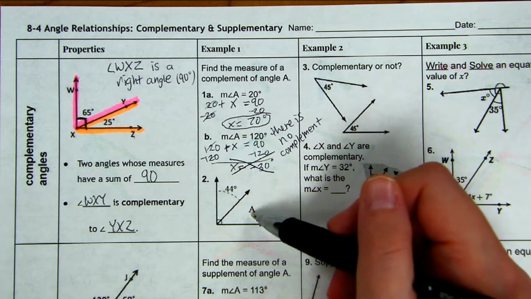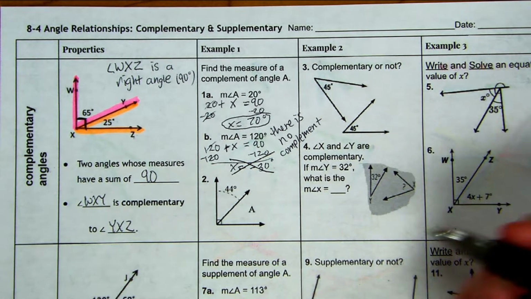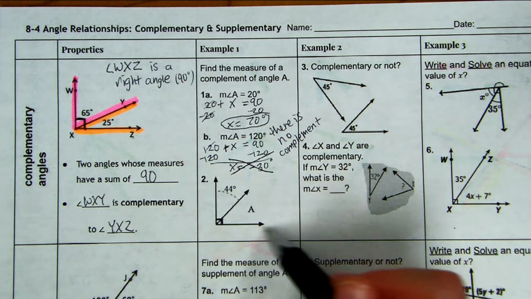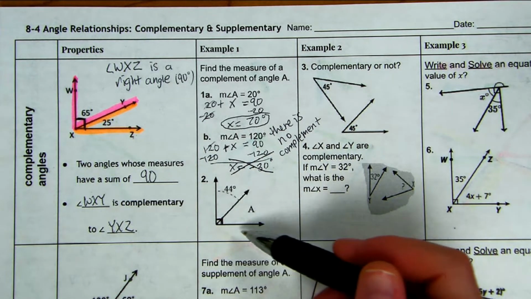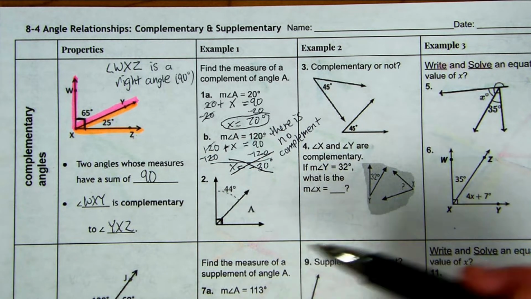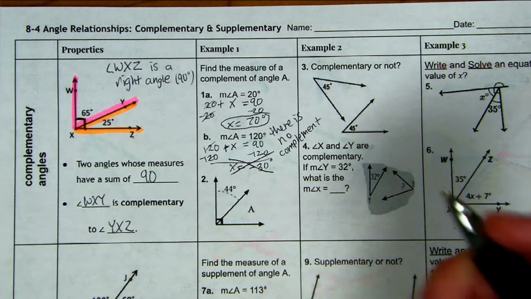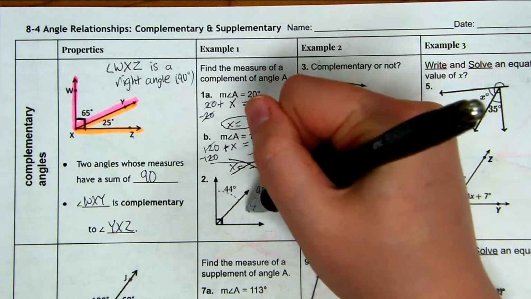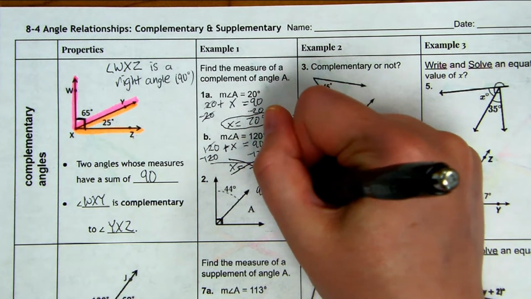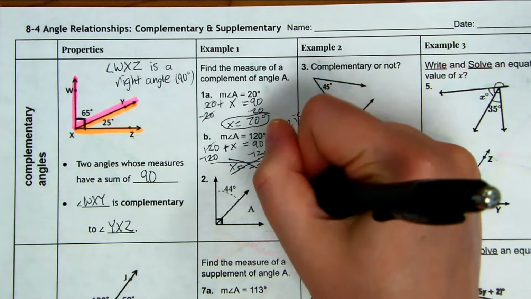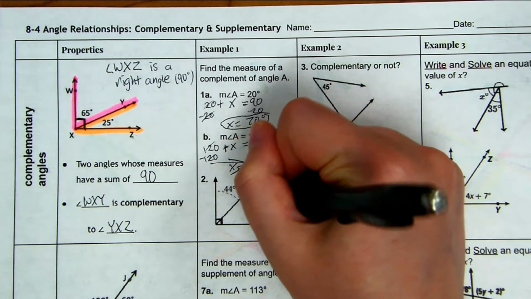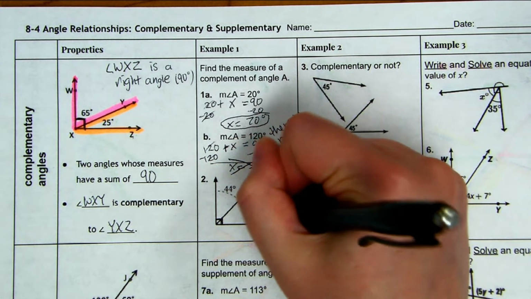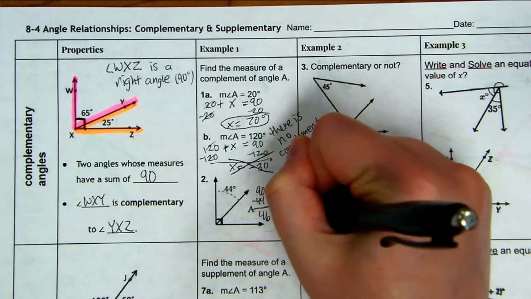Our next example down here for number 2. Now we can see that because there is this box shown here, this larger overall angle is a right angle. So that's why we know that these two angles together have to be complementary. So we can set up an equation where we say 90 equals the 44 degrees plus the measure of angle A. So to solve, we can subtract 44 degrees from both sides of the equation. 90 minus 44, that'll leave us with 46. So the measure of angle A has to be 46 degrees.